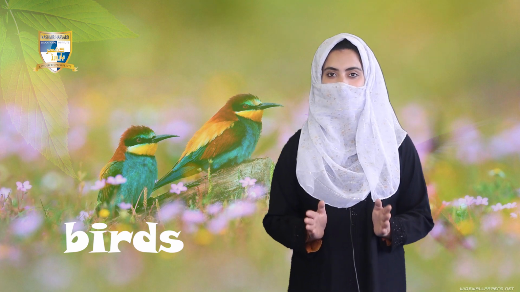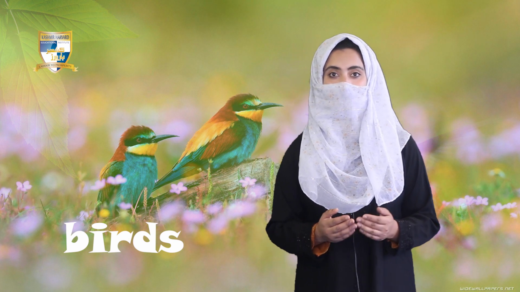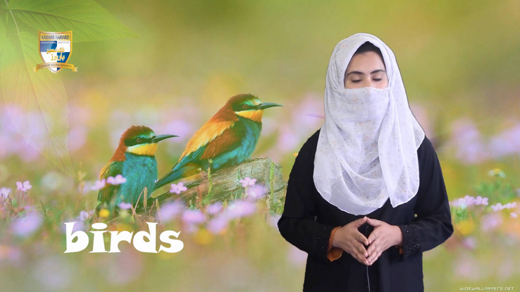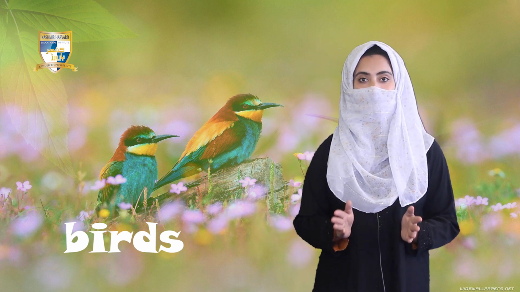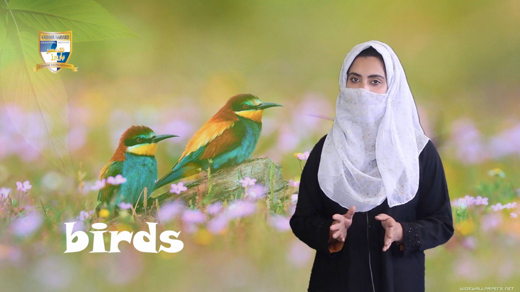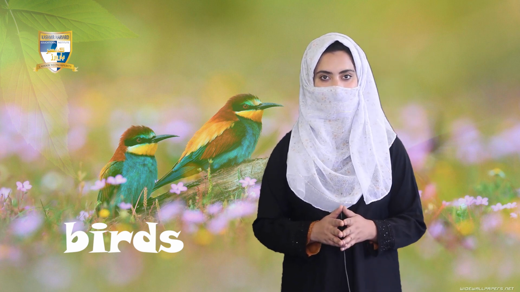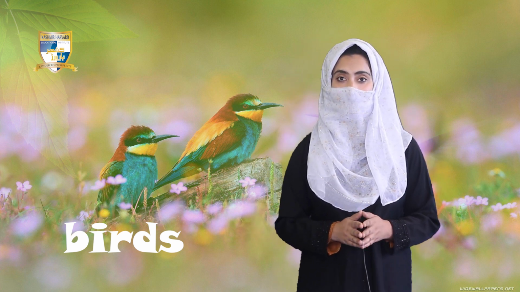Birds need food, air and water to live, like we humans need food, air and water to survive. Different types of birds live in different places. Some live in deserts, some in open plains, some on high mountains, and some live in water.